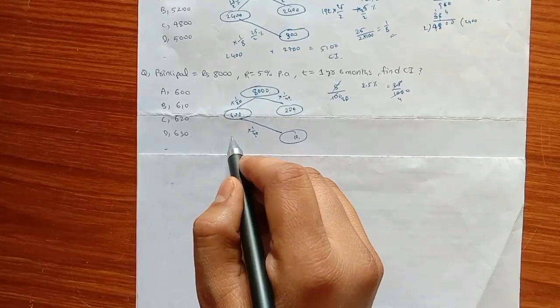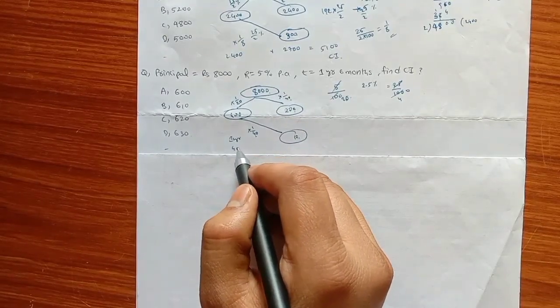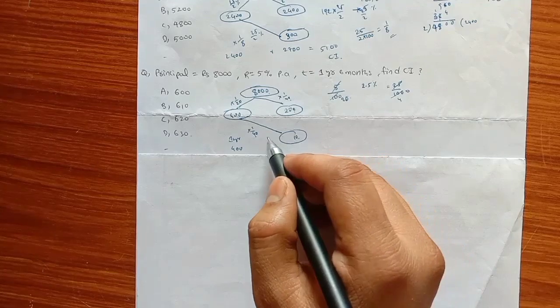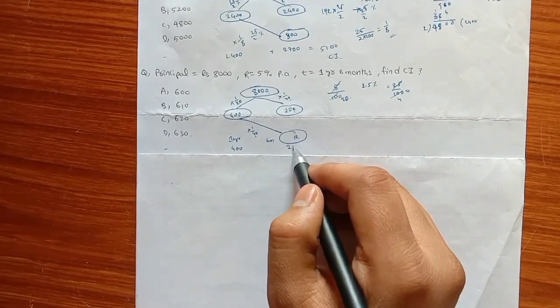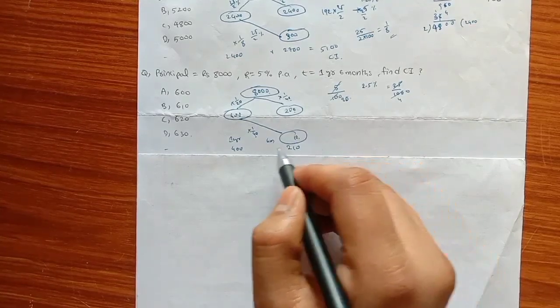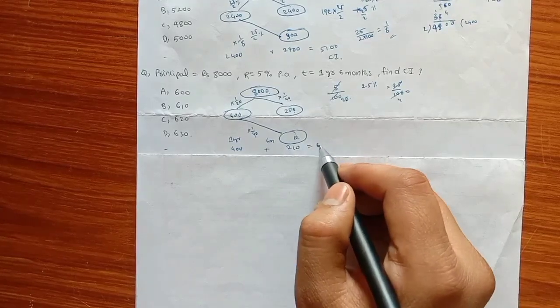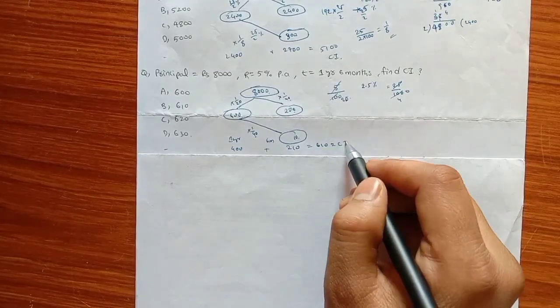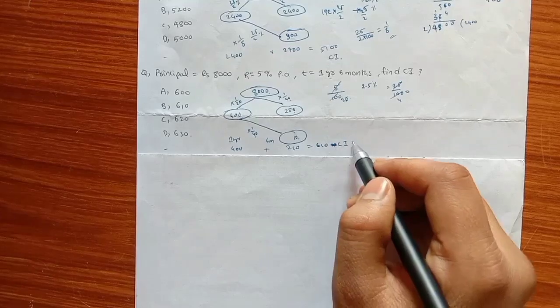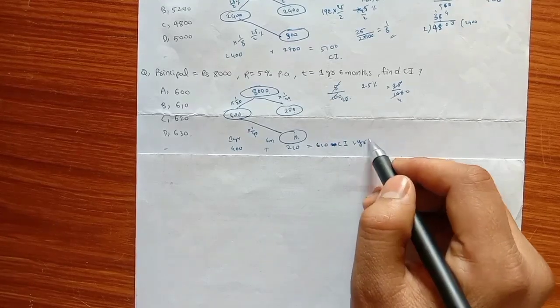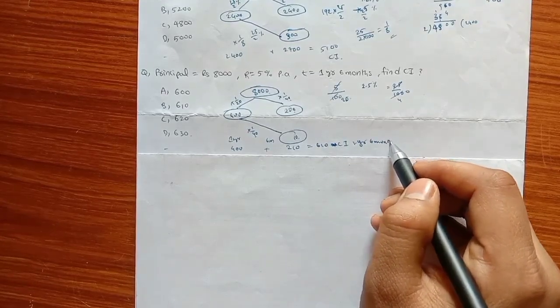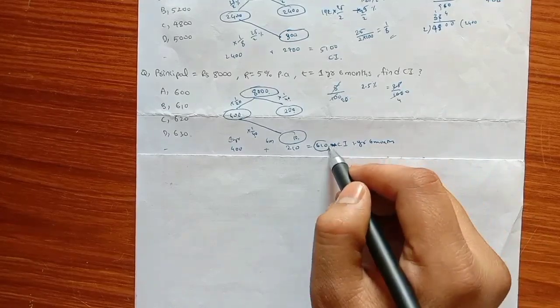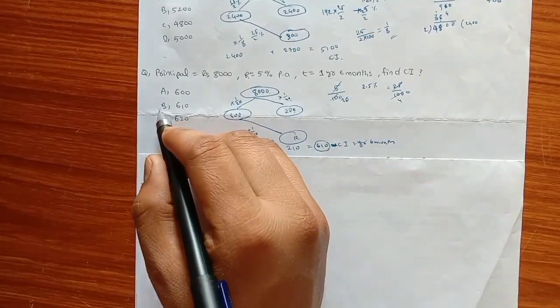So for 1 year it is 400, and for the next 6 months it is 210. The combination of this is 610, which is the CI for 1 year 6 months. So this is 610, which is in option B.